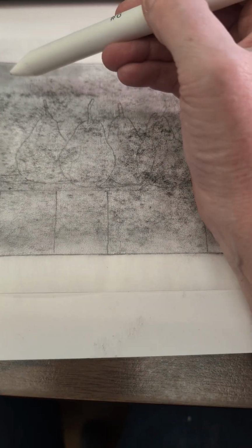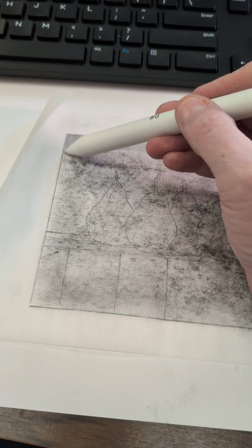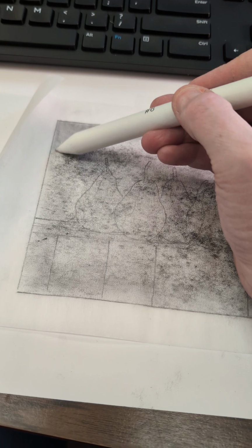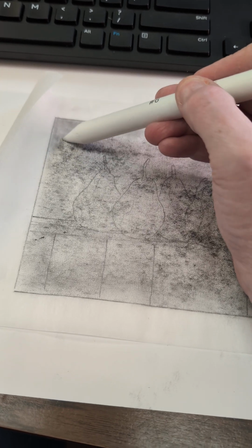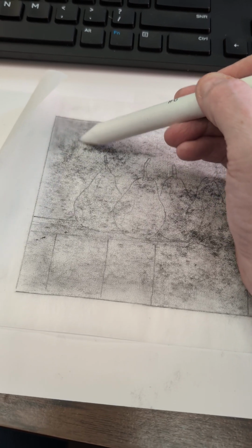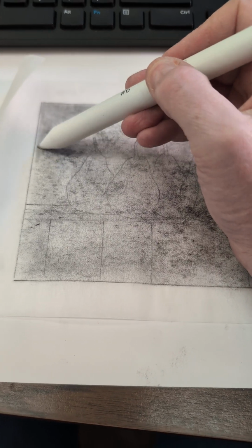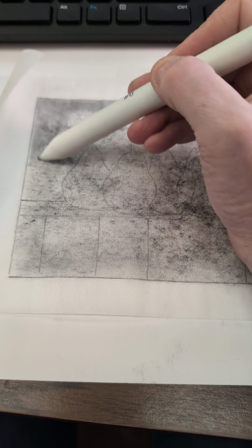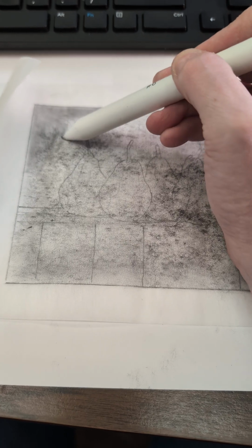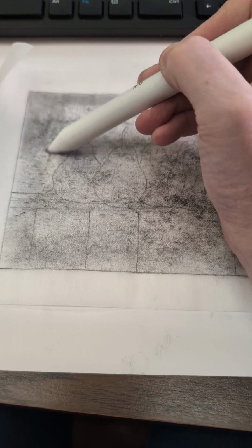And now I am going to take my tortillon, my blending stump or blending stick, and just start blending all of that out so it makes a nice smooth background. Because in the original picture, this is really flat and smooth. So we want to try to duplicate that. So I'll just go ahead and do that all for the background and in most of the places on the tablecloth.